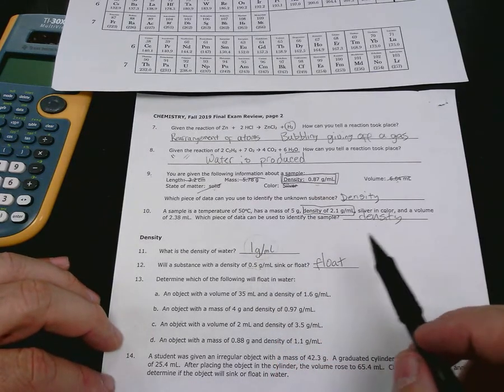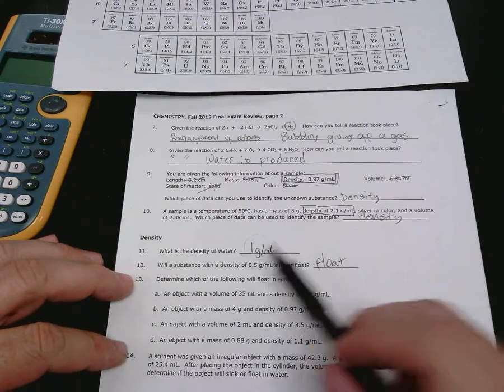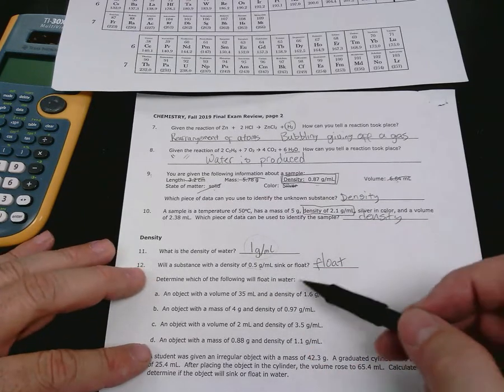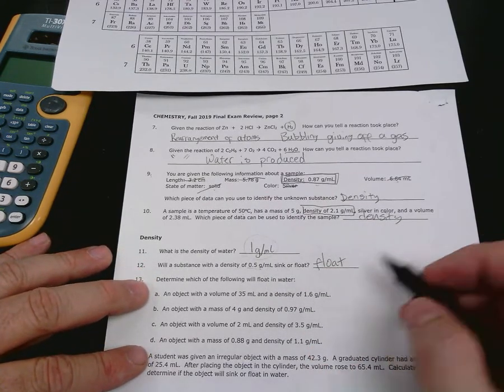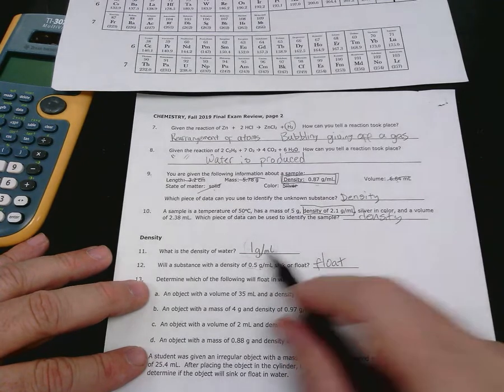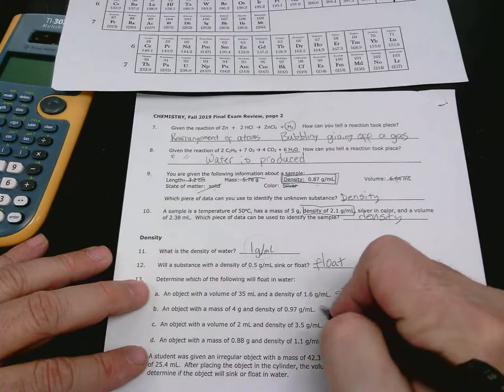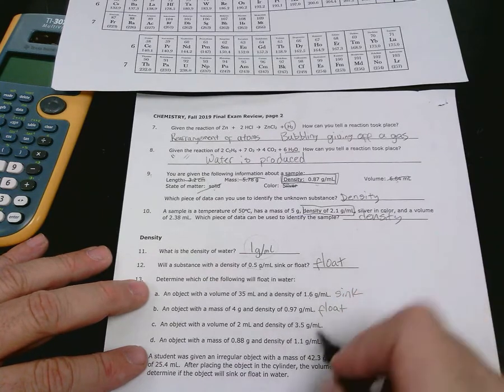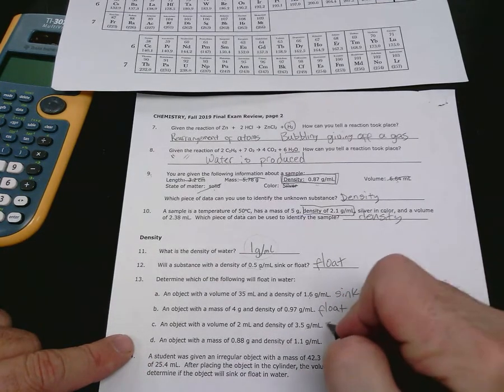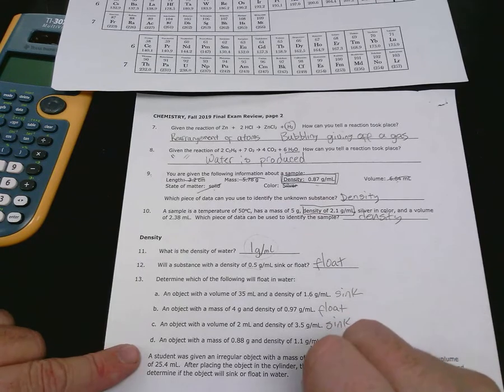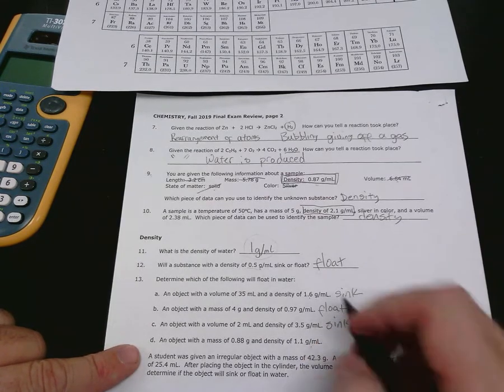And anything greater than 1 is going to sink. So determine which of the following will float in water. 1.6 grams per milliliter is greater than 1, so it will sink. 0.97 will float. 3.5 grams per milliliter will sink. And 1.1 grams per milliliter will sink.